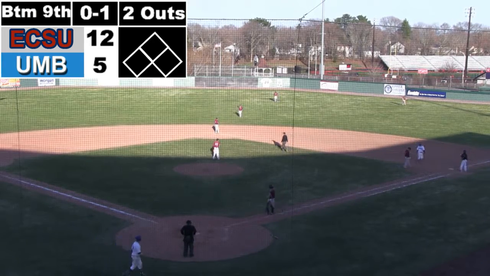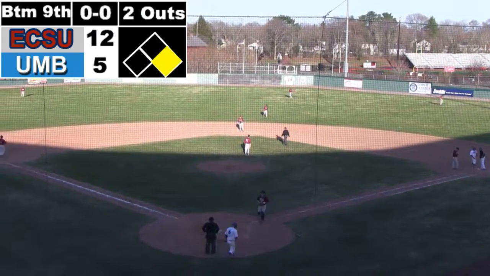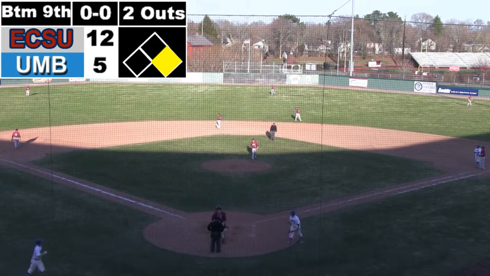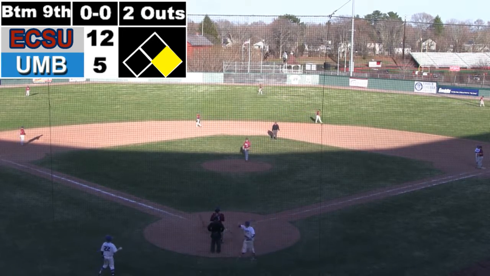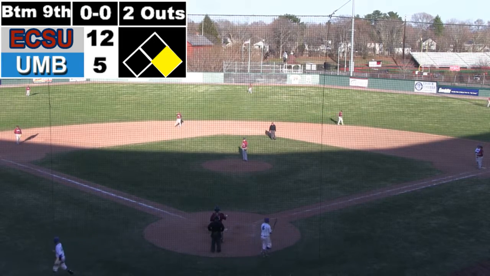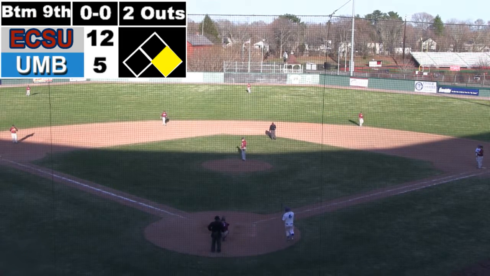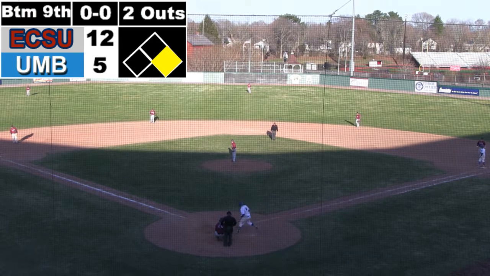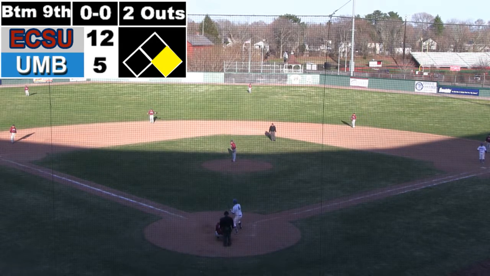1 for 5 is number 7 in white. 1 for 5 in game number 2. I believe he went 2 for 5 in game number 1. Either way, 3 for 10. That's going to drop down his batting average, which sat at .425 to open the day. As the Beacons get that first base runner, they just need 6 more.